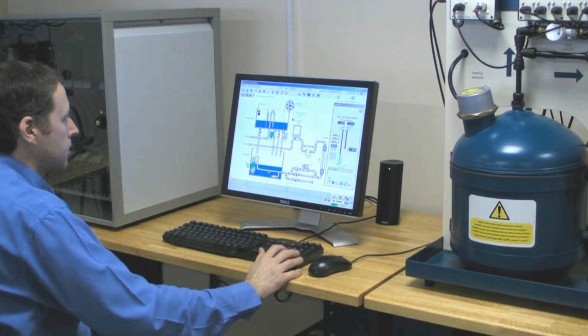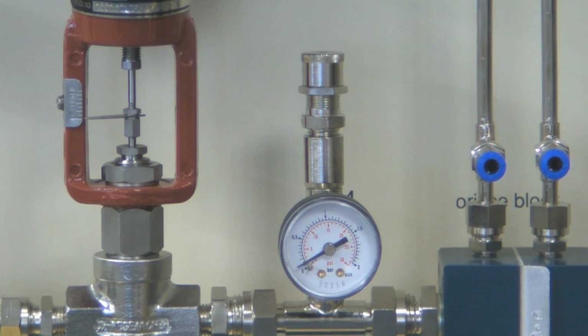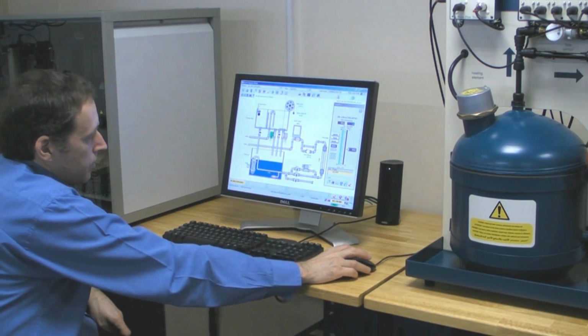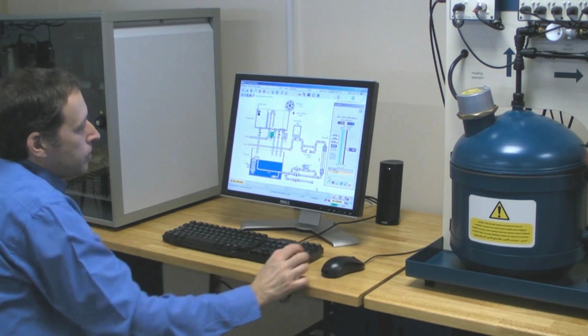Here our operator is simulating a pump failure. Immediately the flow drops to zero and the tank starts to empty. The alarm sounds to signify a fault condition. And the valve on the pressure system closes to prevent disaster. Alarms can then be acknowledged and cancelled by the operator.